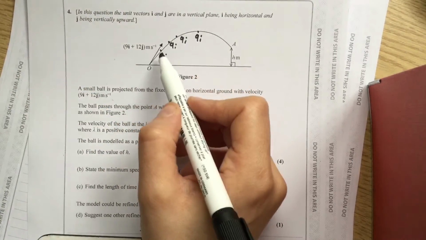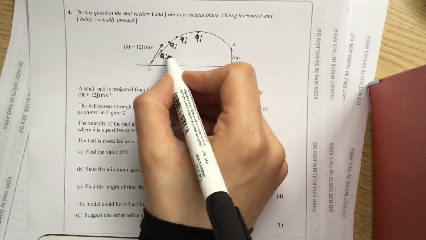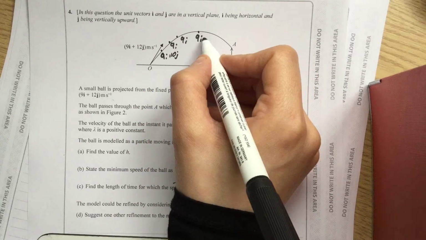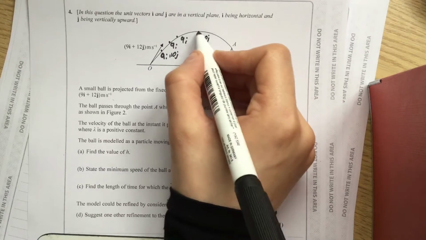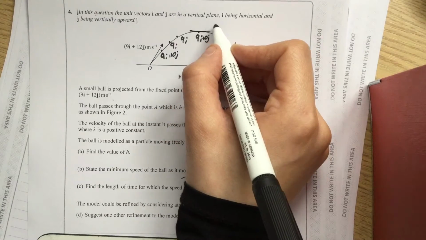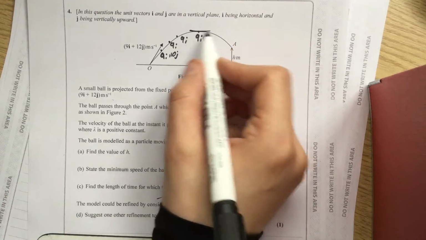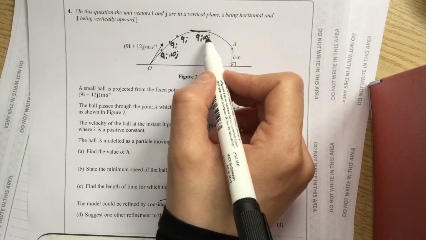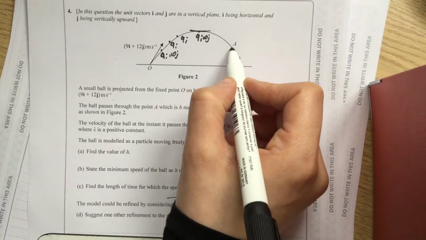But what is happening is that the vertical component is slowing down. Gravity is pushing it downwards. So actually this would go down to 10j and then 8j. And then eventually up here, at that maximum point, remember, is when our vertical velocity is 0. And then it would start increasing again.